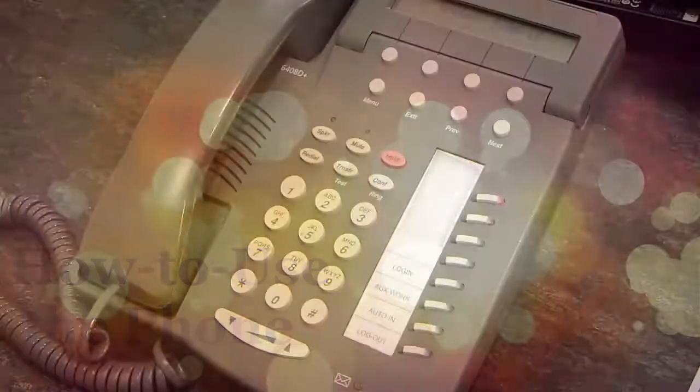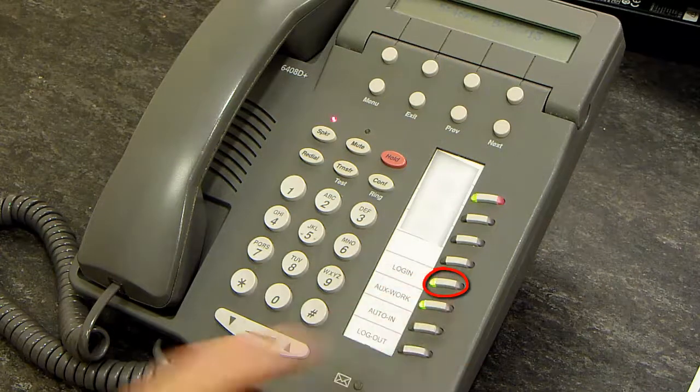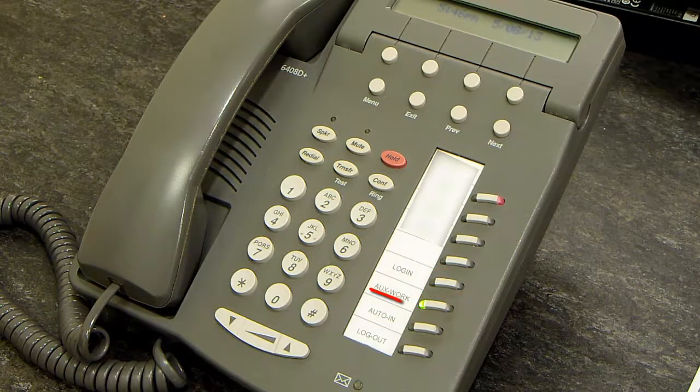If there are no green lights to the right of your phone, begin by pressing the button to the right of the login to start using the phone. You are now in the aux work setting, commonly referred to as aux out. The phone is only able to take calls directly to the line and is not on the help desk phone rotation. Next, press the button to the right of auto in to begin taking calls.